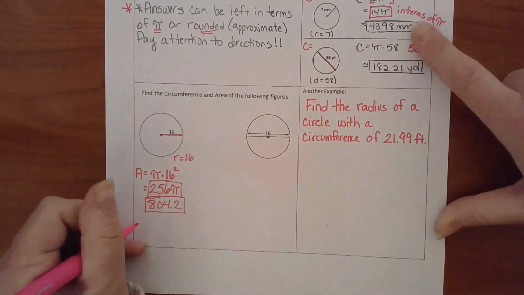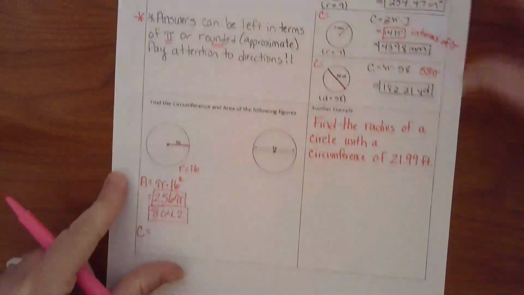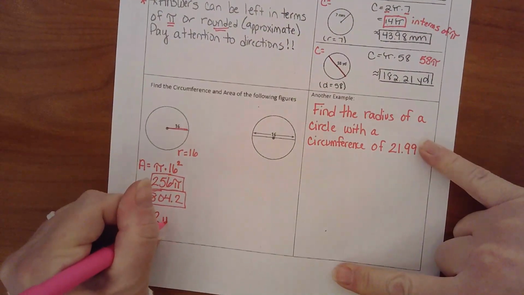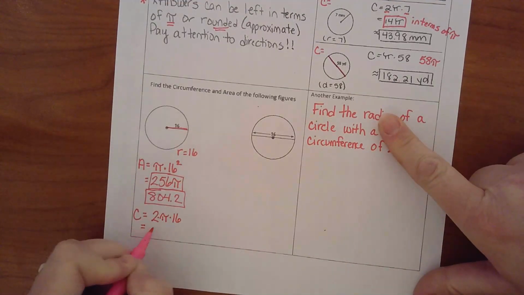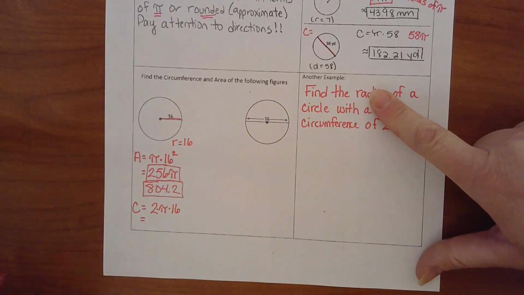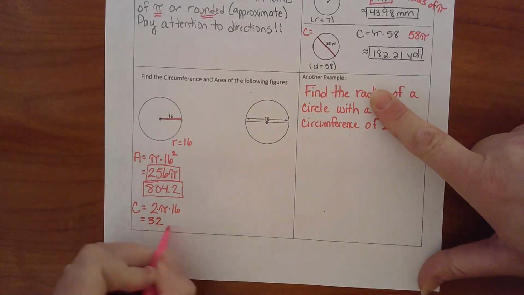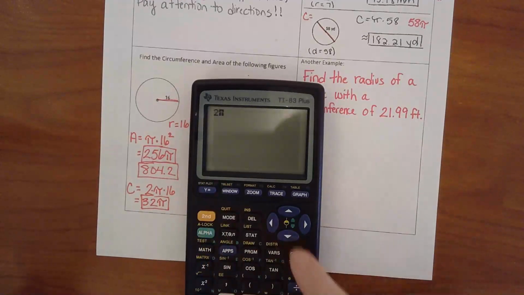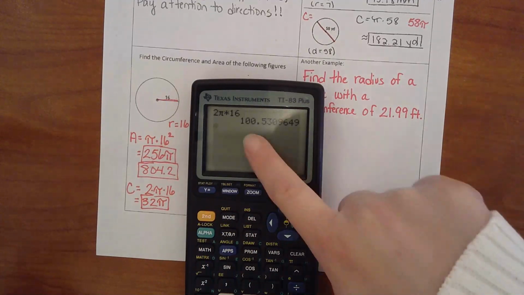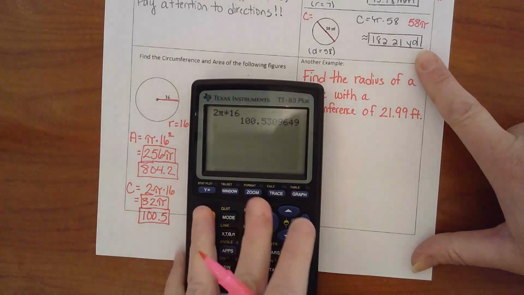Now to find the circumference, we are given the radius, so let's use the radius formula. To find the circumference, it's 2 times pi times 16. Well, when you're finding the circumference, if I'm leaving it in terms of pi, I just multiply the numbers. Think of pi as a variable. 2 times 16 is 32. So 32 pi would be the circumference in terms of pi, or if I want to just plug it all in, 2 pi times 16, I get 100.5. That also works. Either one of those is going to be totally fine.